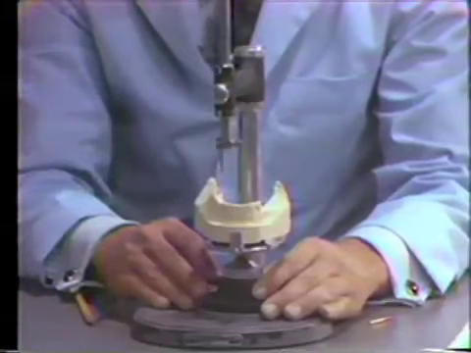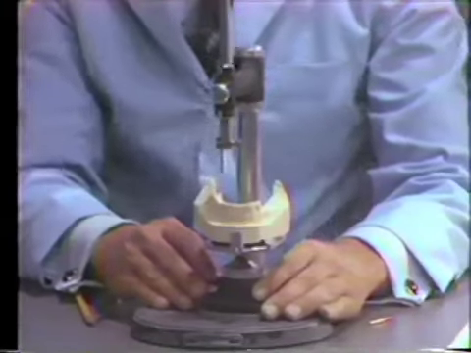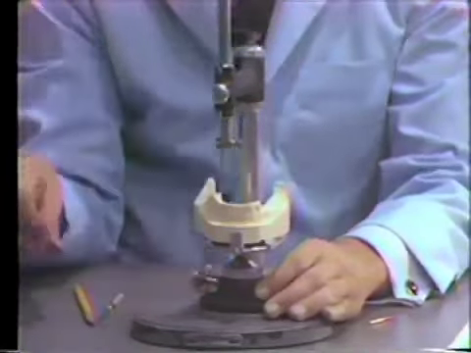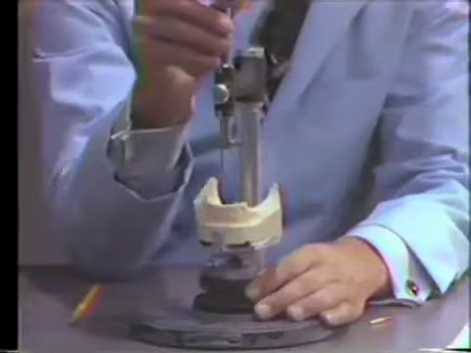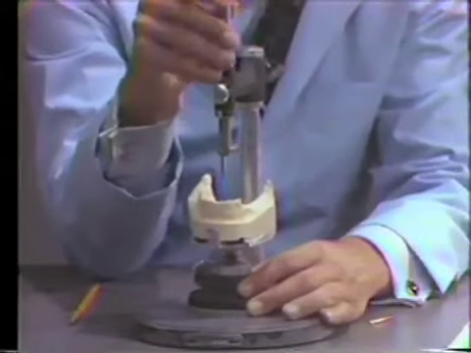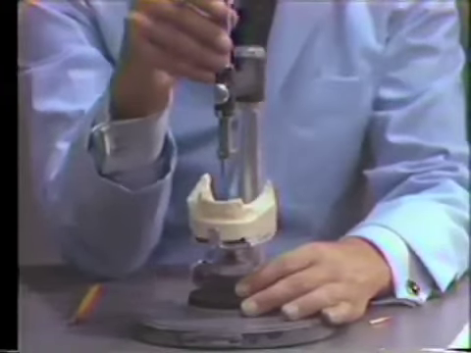So now I know exactly where I'll have to block out, or where I would either have to block out or alter the existing curvature of the tooth in order to get the partial denture in position. Now, the one last thing that I'm going to do is to tripod this case.